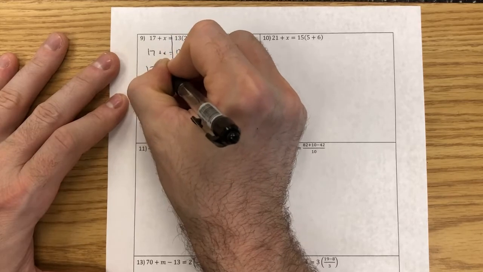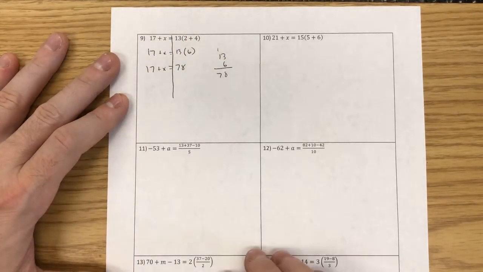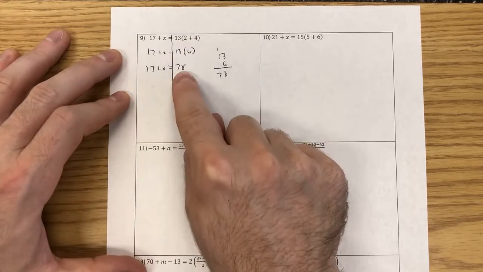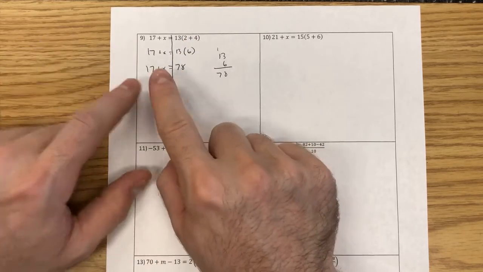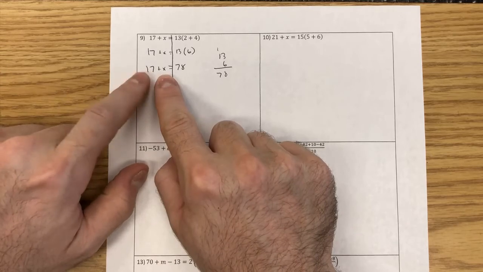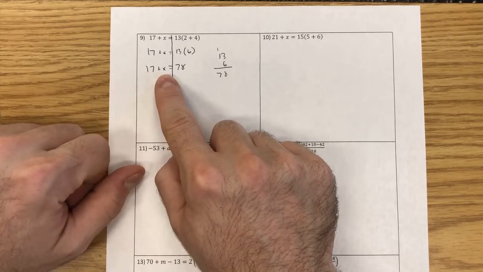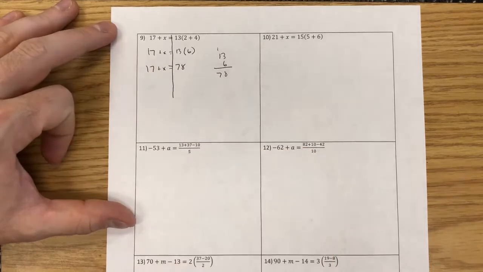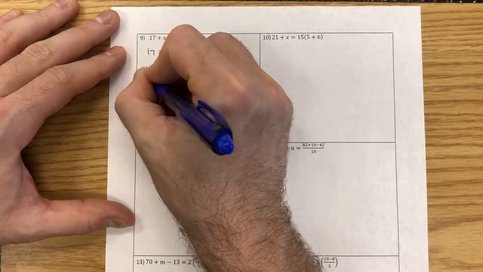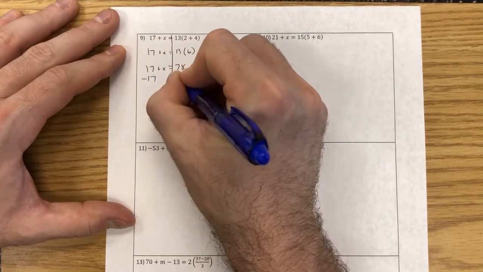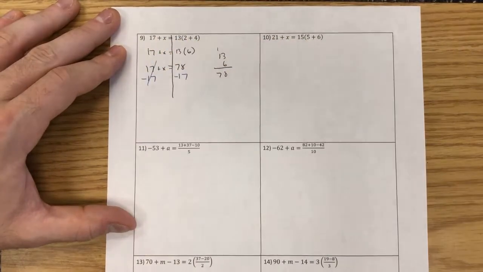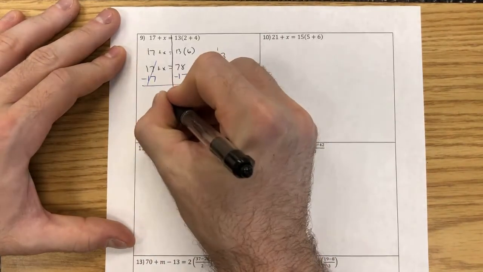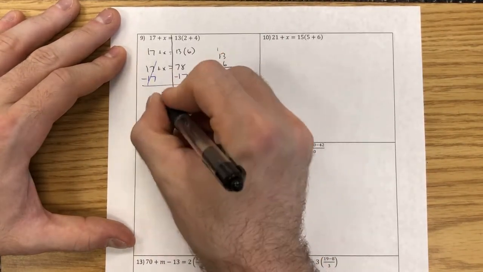And now, here's the first true step. Now that I've tidied up this right-hand side, that was really just another way to say 78. Now what I need to do is get rid of this 17. If I have 17 more than x, the only way to get rid of it is to subtract it away. That's going to go away, and what that leaves me with is x equals 61.